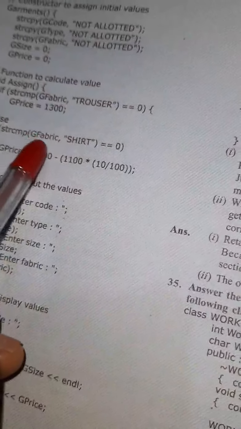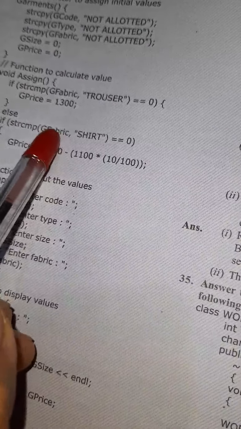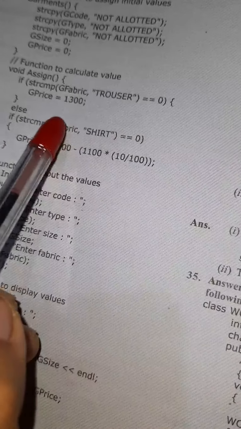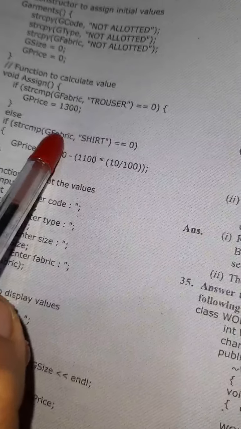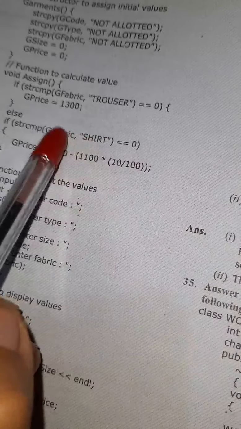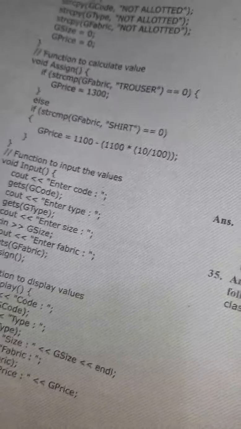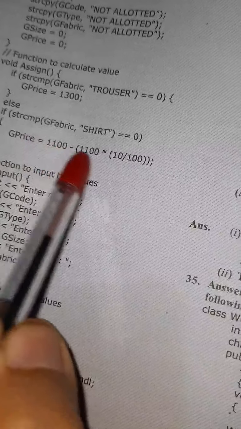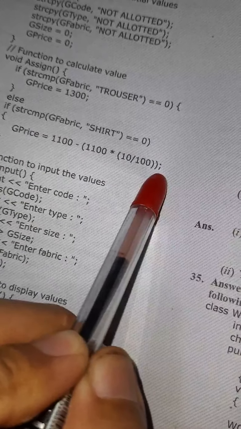So if in this case you enter something other than cotton, a different fabric, then it will not be equal, and in that case this g price will get deducted by 10%.